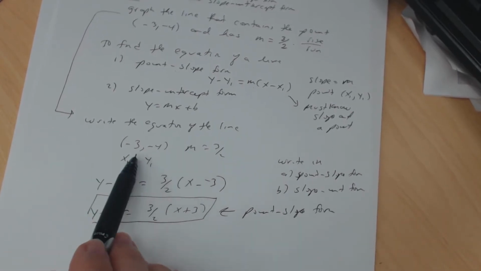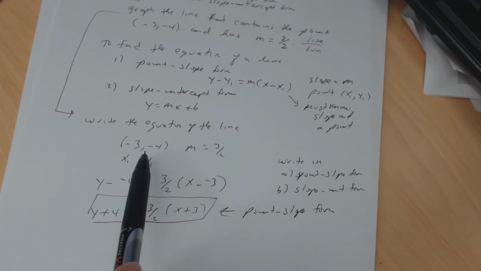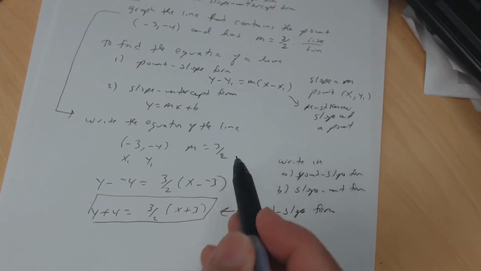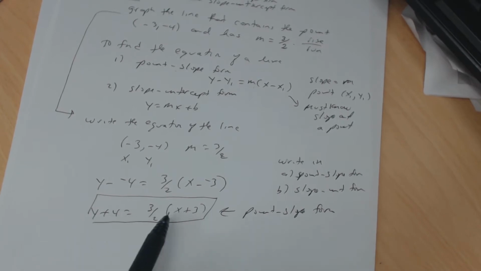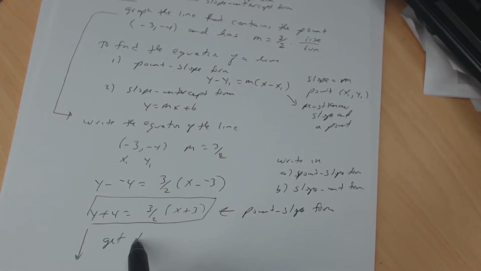So notice what you did. Given a point and a slope, you just plugged it back into the formula. In place of x1, y1, you substituted these coordinates, and 3/2 was your slope. Now you have to simplify or rewrite this so it's mathematically the way we want it. So y subtract -4 is y plus 4, and x subtract -3 is x plus 3. That's what point-slope form looks like. Now the next thing you want to do is get to slope-intercept form. To do that, you have to get y by itself.